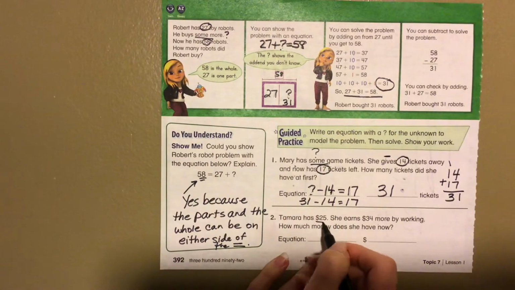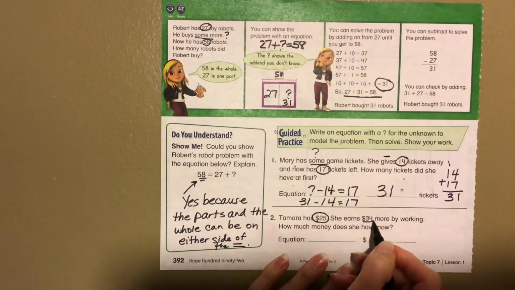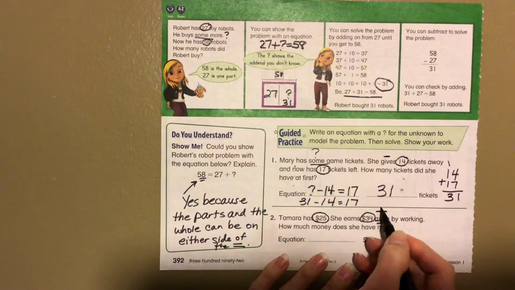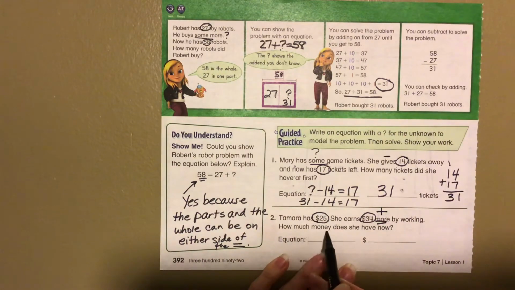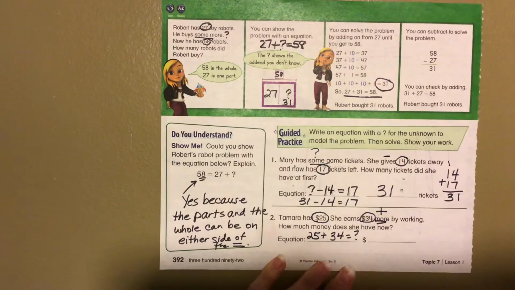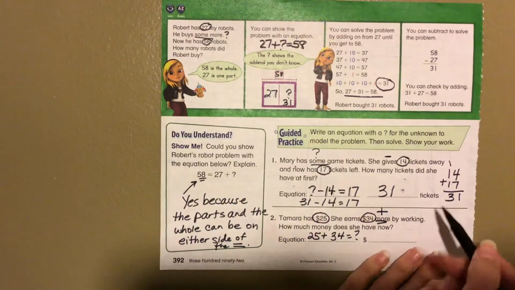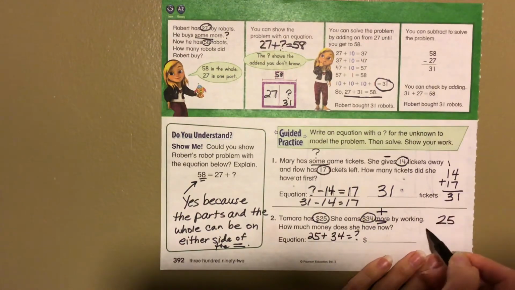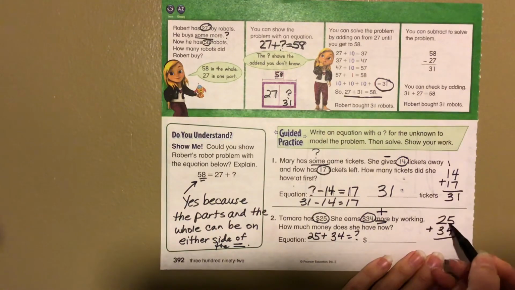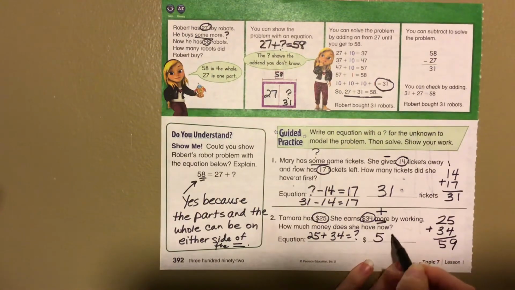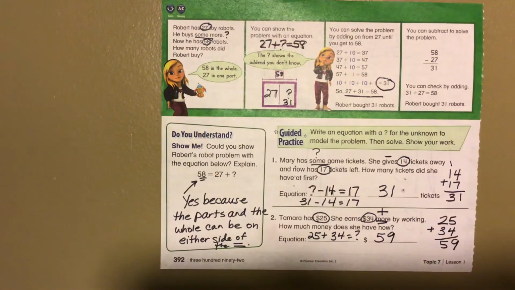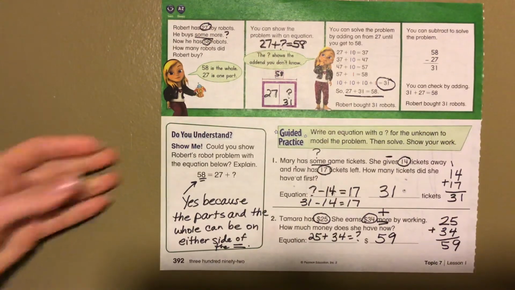Tamara has $25. She earns $34 more. More lets us know we are adding. How much money does she have now? So let's do our equation. 25 is what she started with, plus how much more? 34 equals question mark. So now we need to add this together, okay? I'm just going to stack them and add them. 25 plus 34. 5 plus 4 is 9. 2 plus 3 is 5. So she has a total now of $59. All right, let's go ahead and head on to our next page.